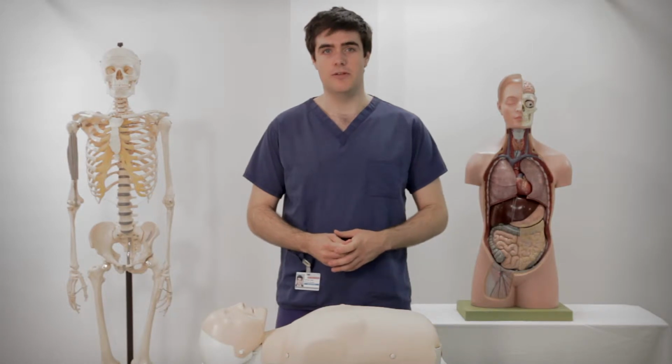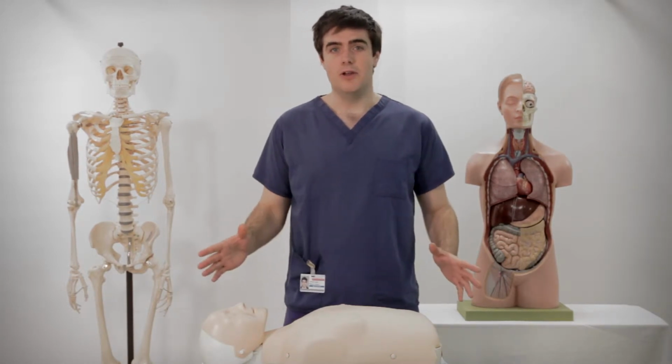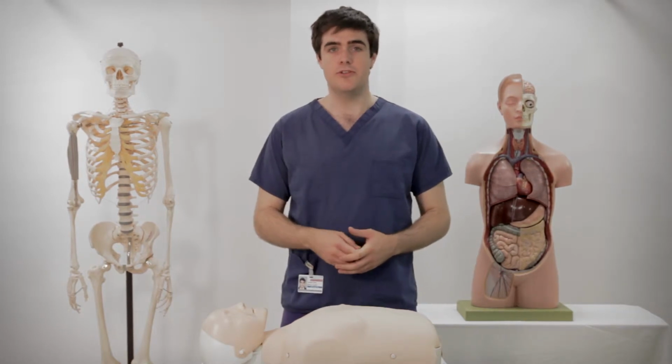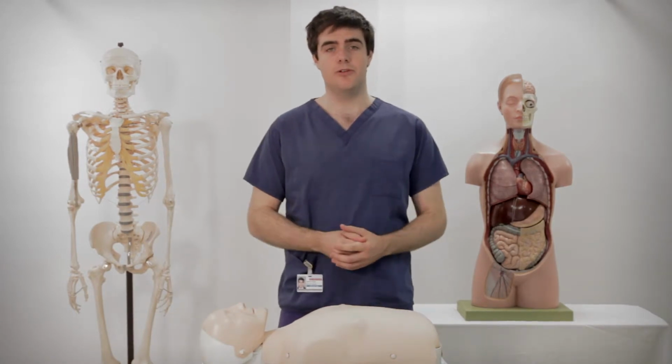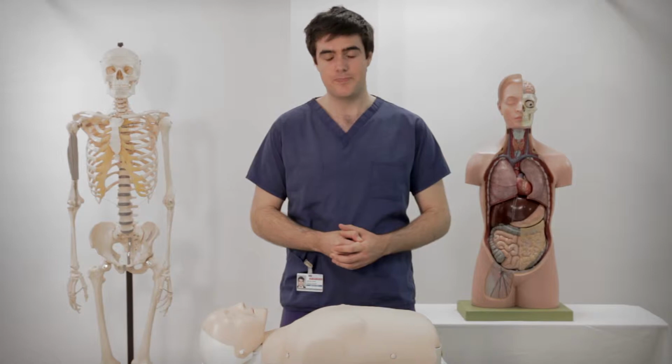R stands for response. So a patient might look like they're unconscious, but in fact they might be asleep. So it's really important to check if they have any response. So all you need to do for that is to shout at them and ask them their name, and maybe touch them on the shoulders to see if they respond to that as well.